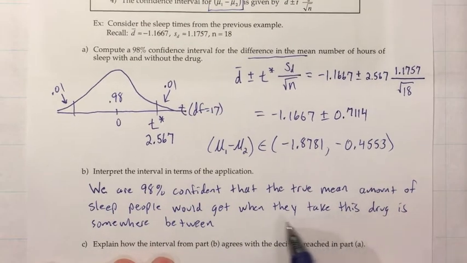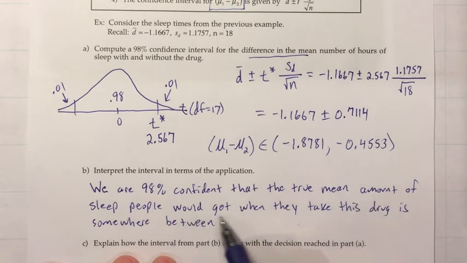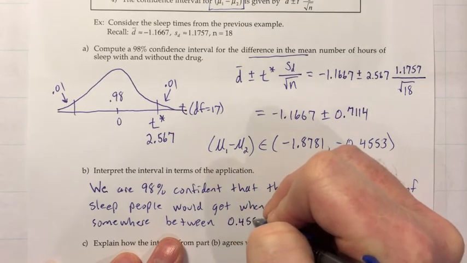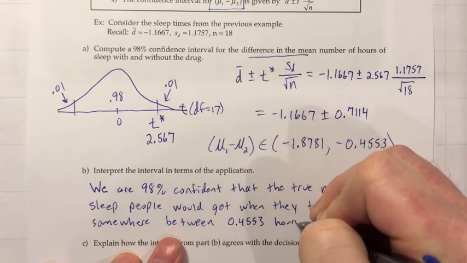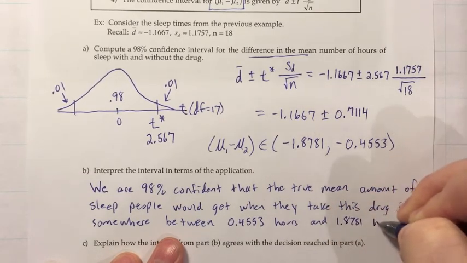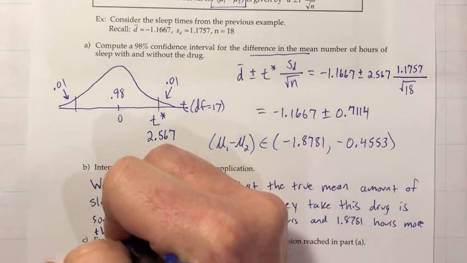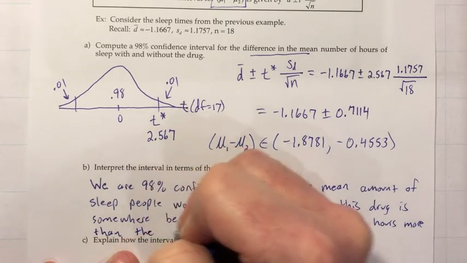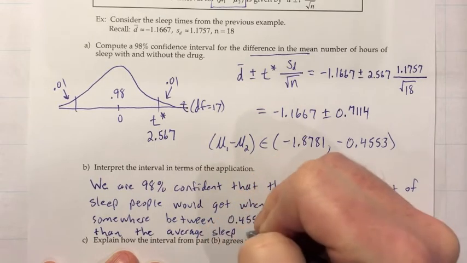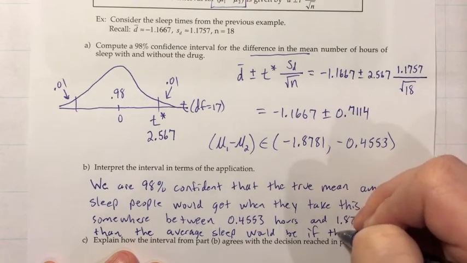So let me find my place again. So we're 98% confident the true mean amount of sleep people would get when they take this drug is somewhere between 0.4553 hours and 1.8781 hours more than the average would be, let's say the average sleep would be, if they took a placebo instead.